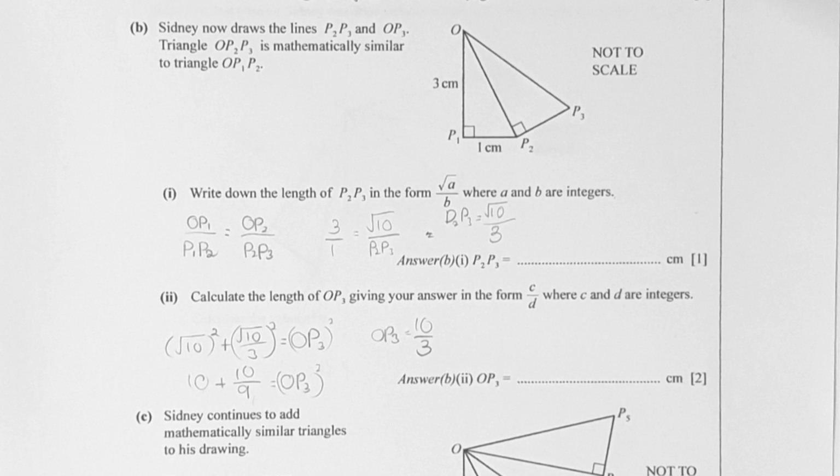So OP1 over P1P2 is being compared to OP2 over P2P3. So you will get 3 over 1 equals square root 10 over P2P3. Cross multiply them, divide by 3 to get your P2P3 as square root 10 over 3. So for you to find the OP3, since you have the value of OP2 and P2P3, you can now run the Pythagoras theorem to get your final answer as 10 over 3.